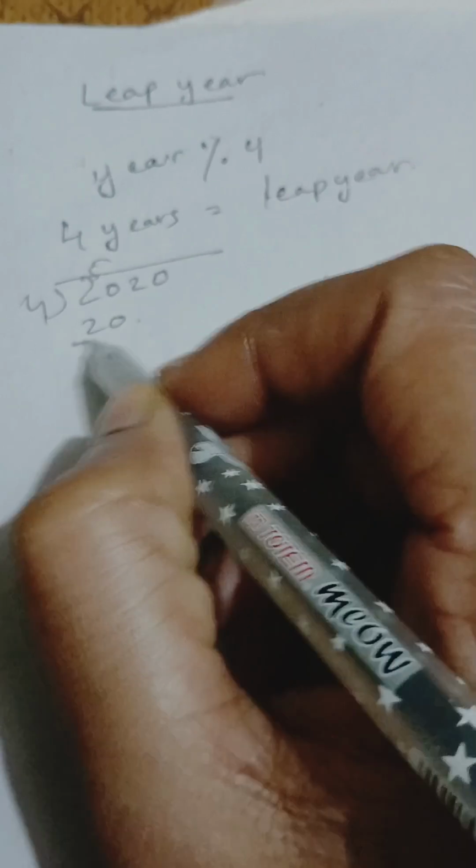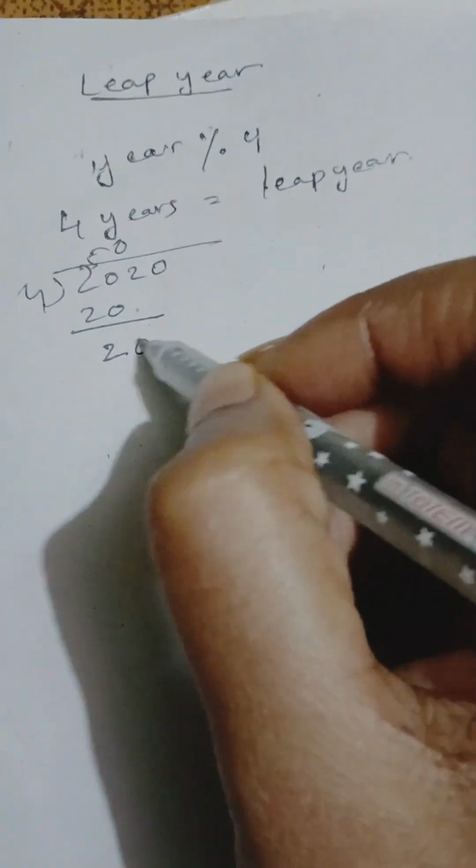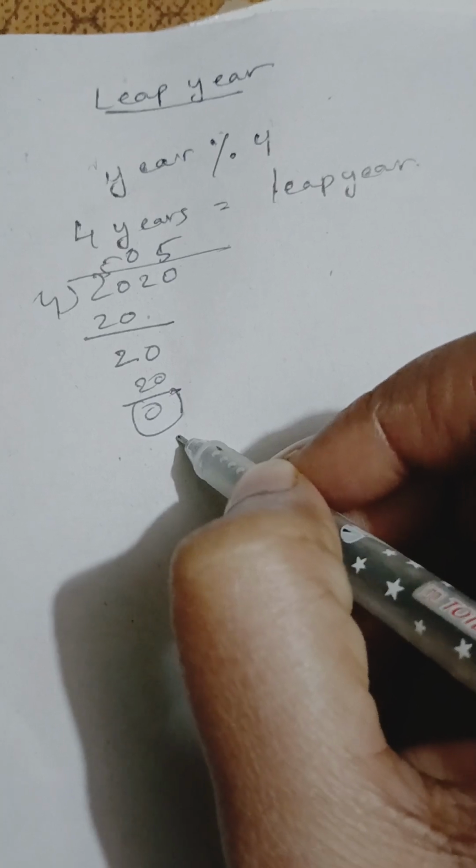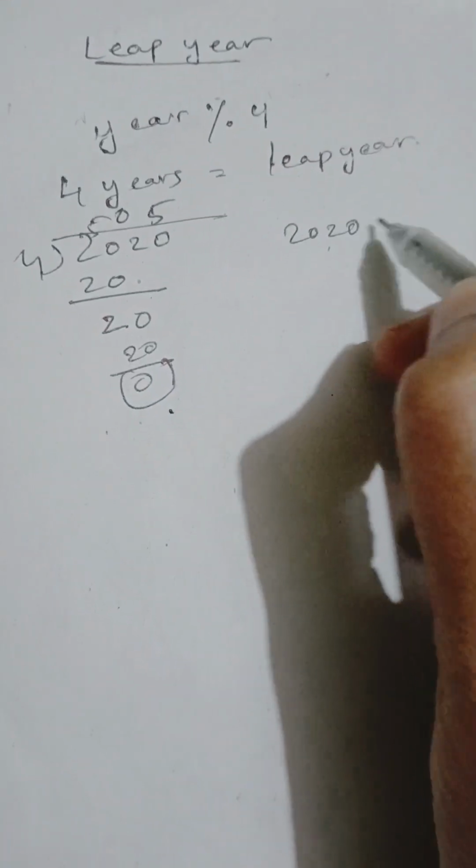For example, 2020 is a leap year because it is divisible by 4. 4 5s are 20. So 2020 is a leap year because it is divisible by 4.